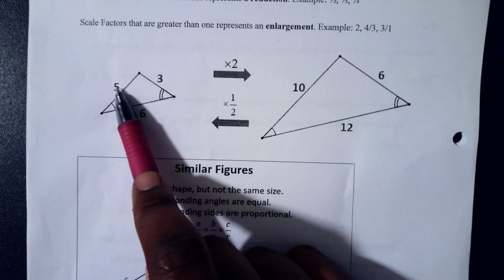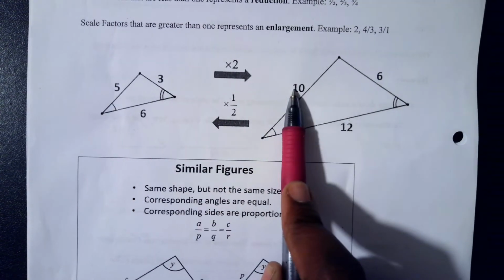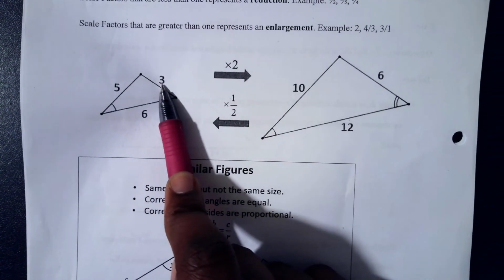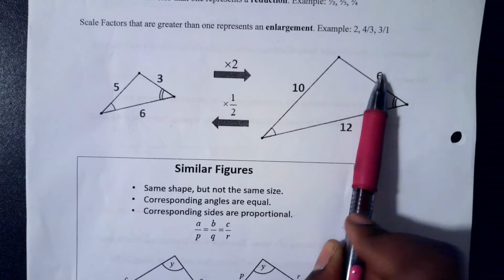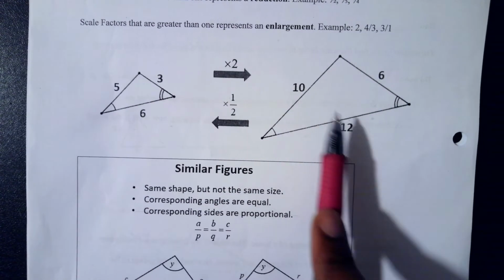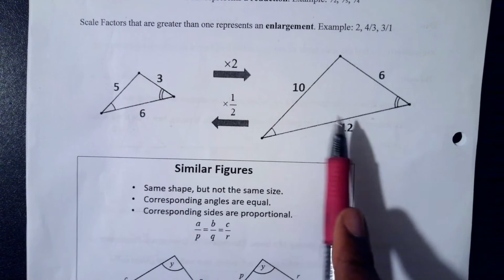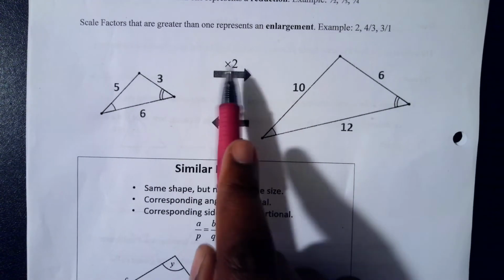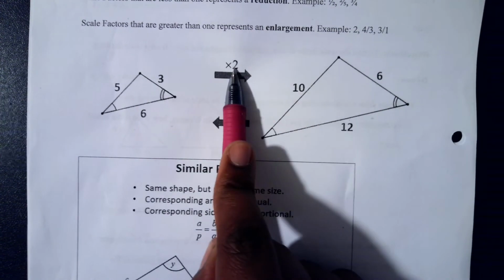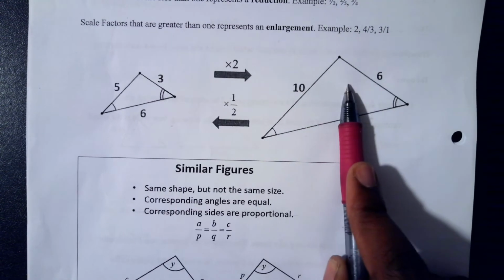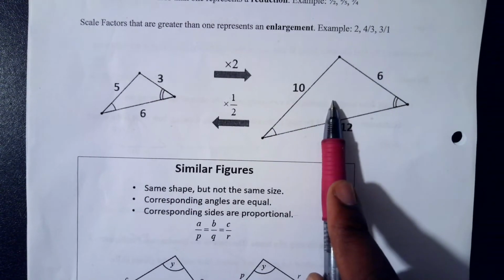So we multiply 5 by 2, we get 10. Multiply 3 by 2, we get 6. We multiply 6 by 2, we get 12. So once the scale factor is greater than 1, we're going to get a bigger image.